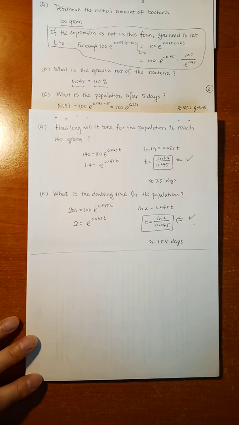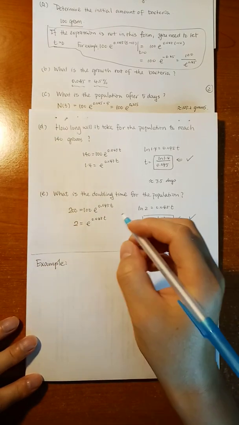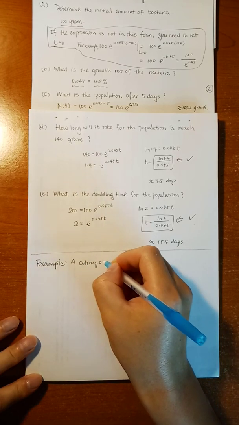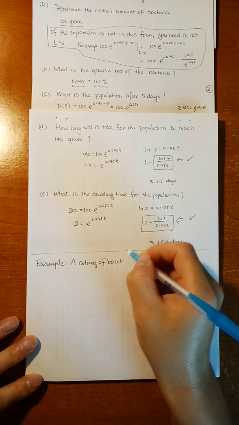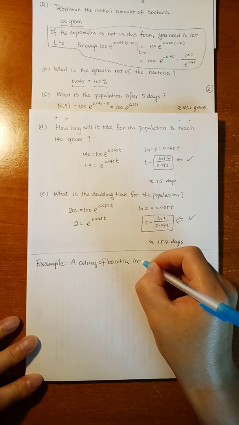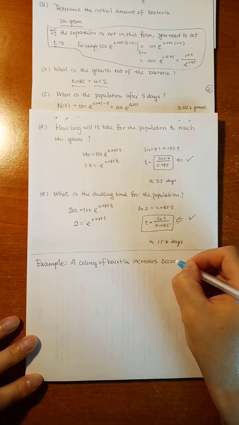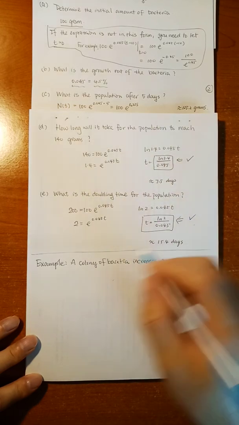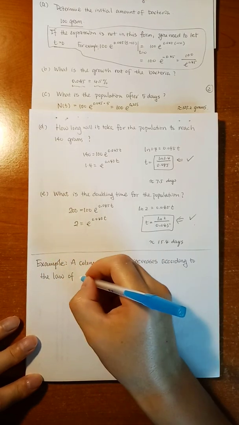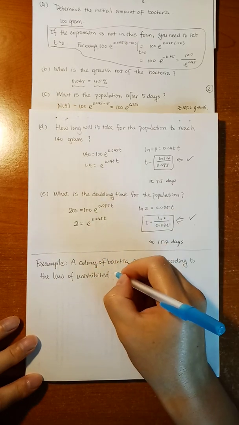Let's see another one. Example: a colony of bacteria increases according to the law of uninhibited growth.